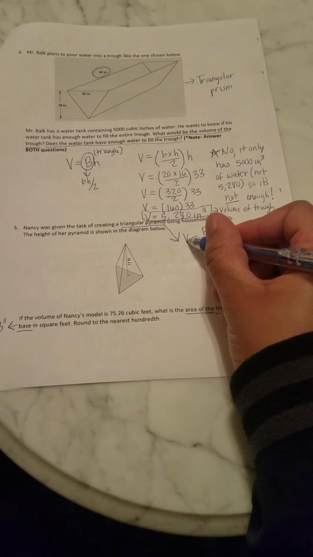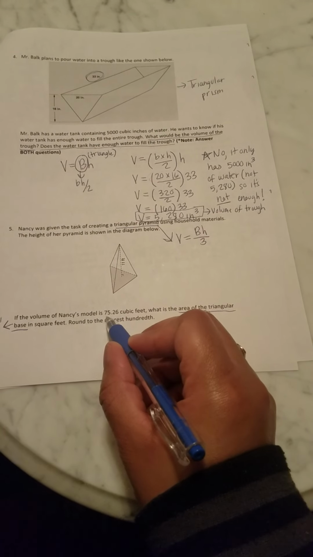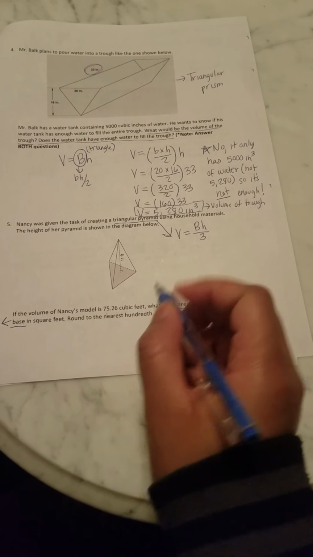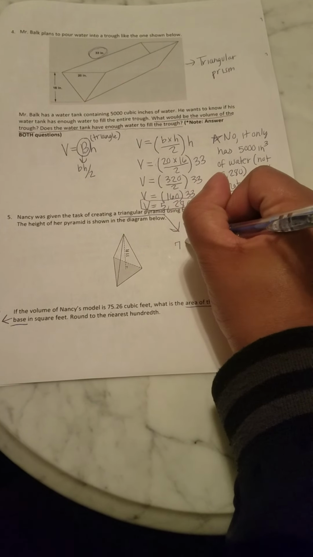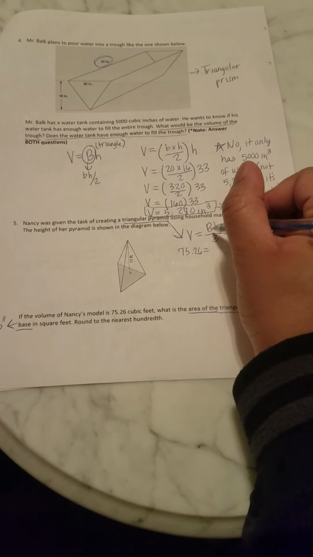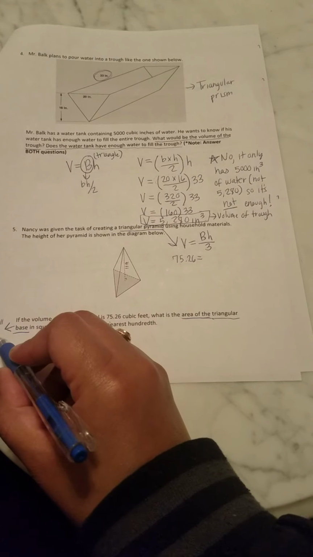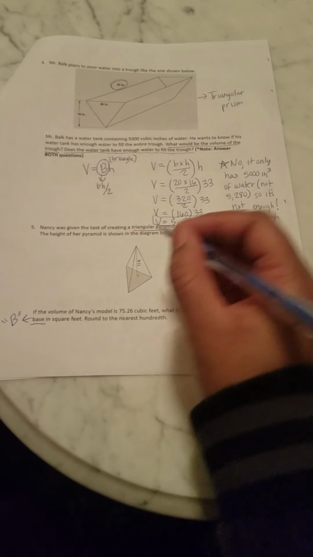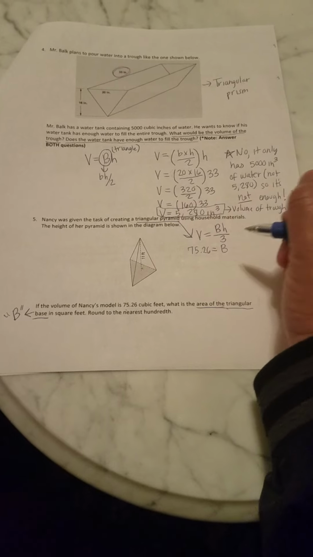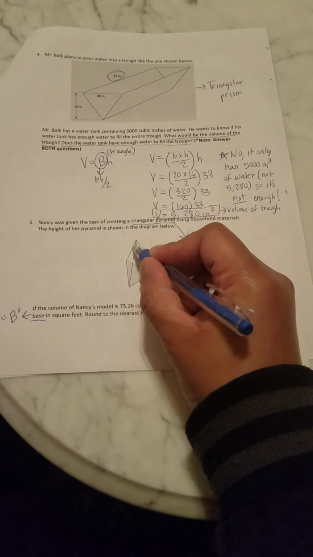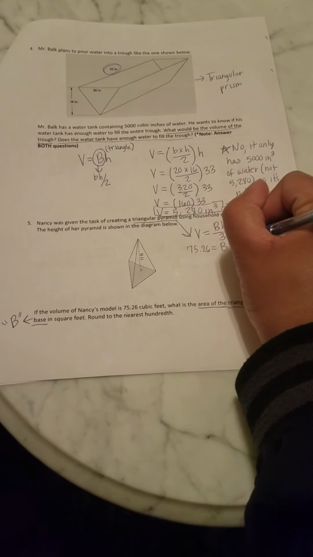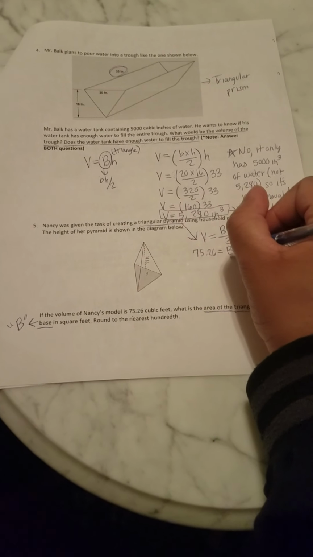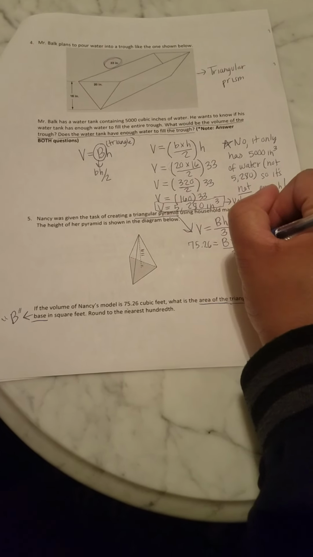Okay, so we're just going to plug in what we have. We ask ourselves, do we have the volume? Yes, we do. 75.26 cubic feet will be the volume, so we're going to put that where the V is. Equals. Do we have capital B? No, we do not. We're looking for it, so we're going to leave it as capital B. Do we have the height? Yes, we do, which is 11. So times 11, and then you have your dividing by 3.